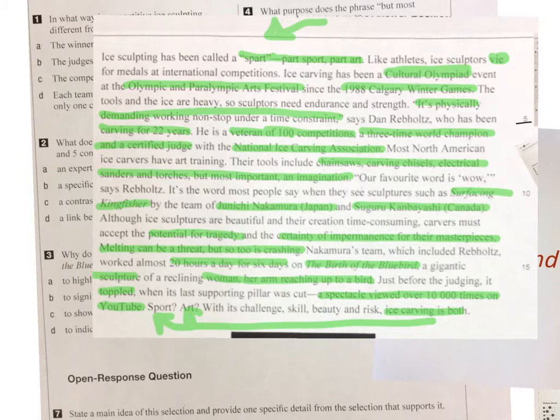I would start with the sentence before, just so we have a really good understanding. So I might start at the end of line 3. The tools in the ice are heavy, so sculptors need endurance and strength. It's physically demanding working nonstop under a time constraint, says Dan Rebholz, who has been carving for 22 years. Just because it says to end at line 5, you want to keep going until the end of the sentence. In fact, I'm going to look a little further because I don't know if I have an answer yet. He is a veteran of 100 competitions, a 3-time world champion, and a certified judge with the National Ice Carving Association. I'm just reading what we highlighted previously because we thought everything was important there.